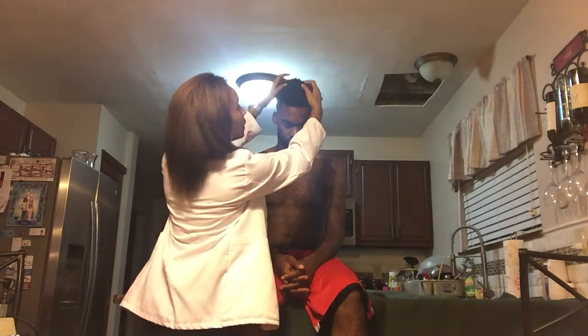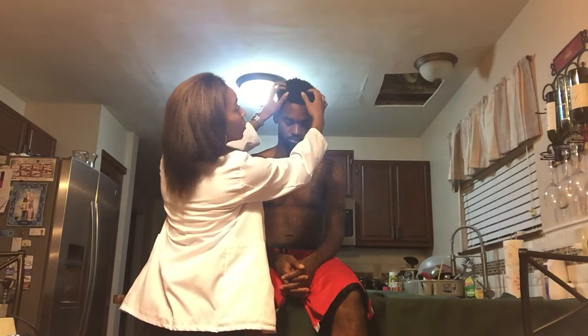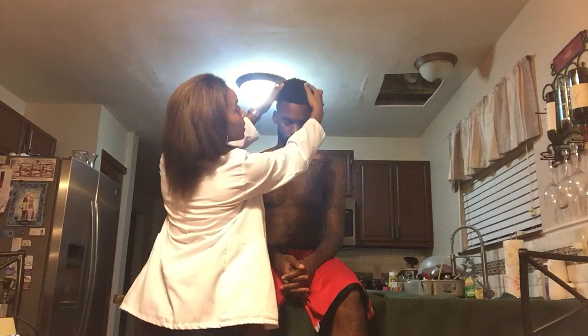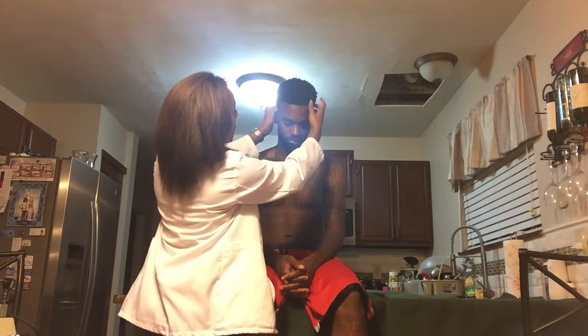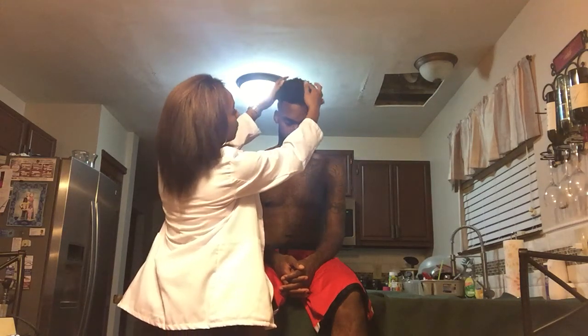So as we palpate, we're going to note if there's any nodules. Take note of the scalp, no nodules, no masses, no bumps. The scalp is not dry. The hair is evenly distributed. There's no areas of alopecia. So those are all normal findings.